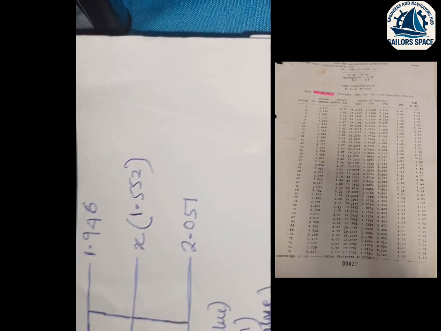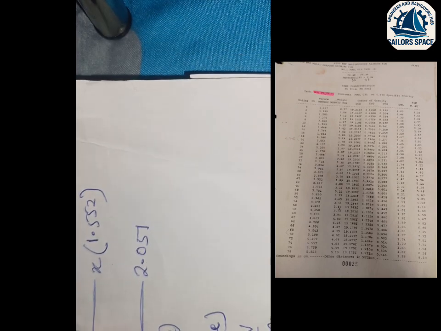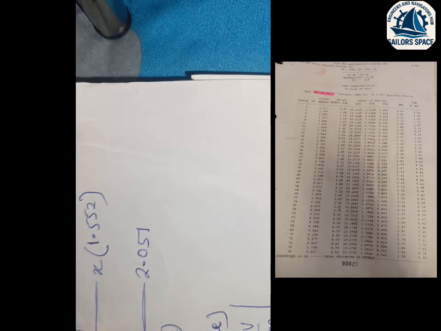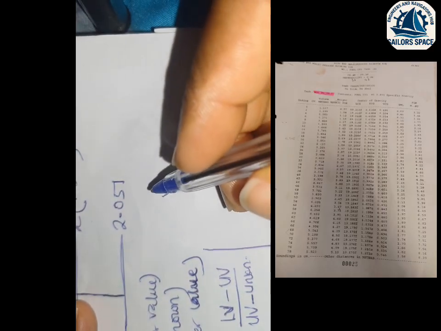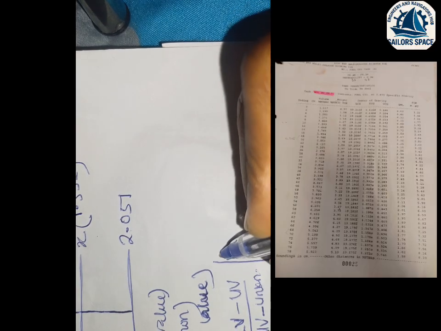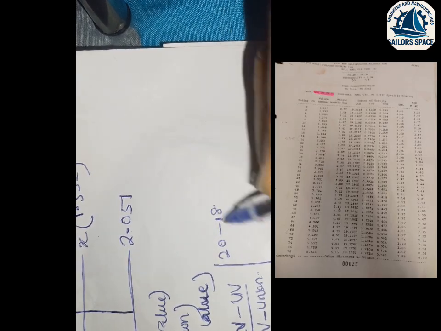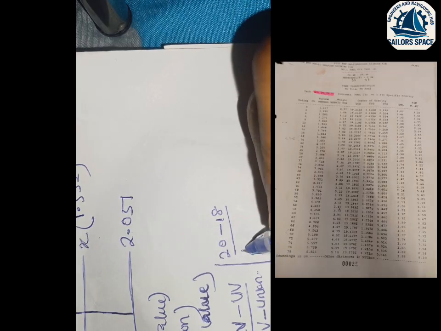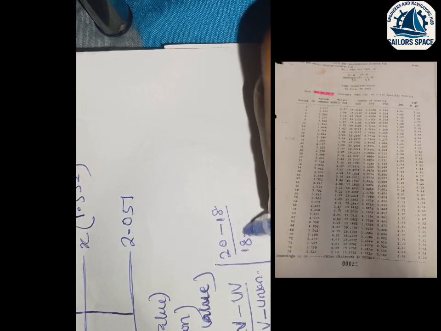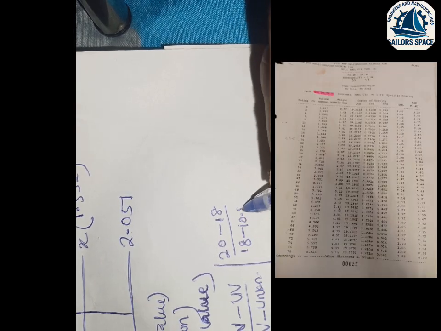Let's see how it goes. Or right now we can just do that. So let's just draw a quick line here. Let's use the second one. We said lower value, that's 20 minus 18, divided by upper value, that's 18 minus the unknown 10.5.